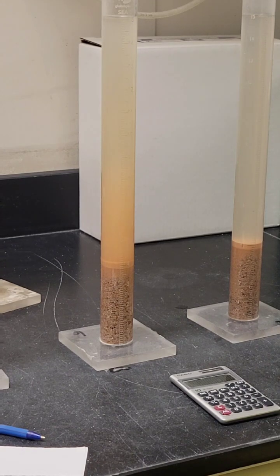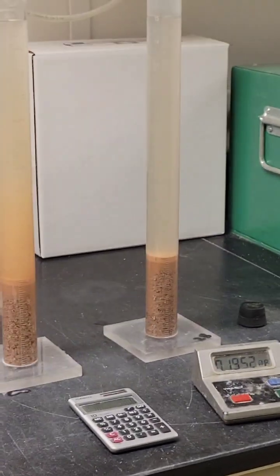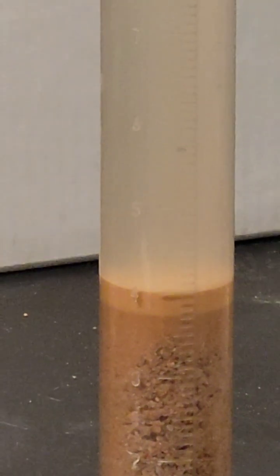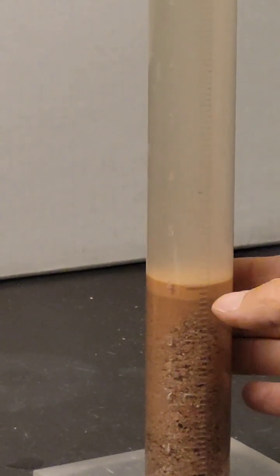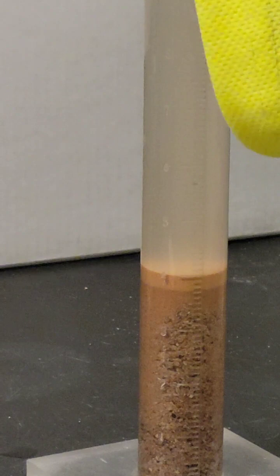So we're just about at 20 minutes on our final sample, and we're going to zoom in on that. So we were looking at 4.0 on the clay reading. Then we're going to lower the foot in.